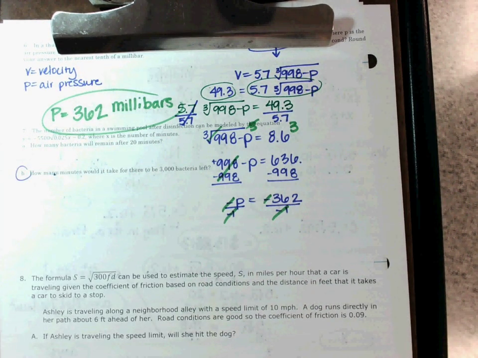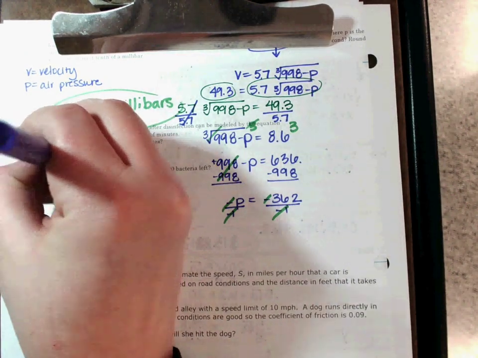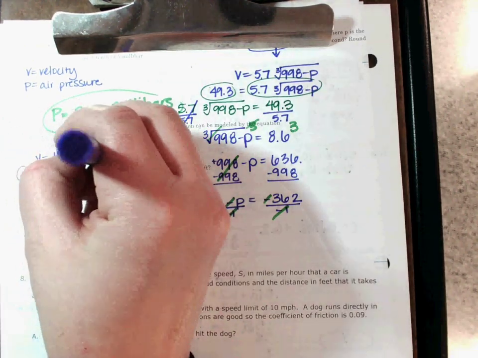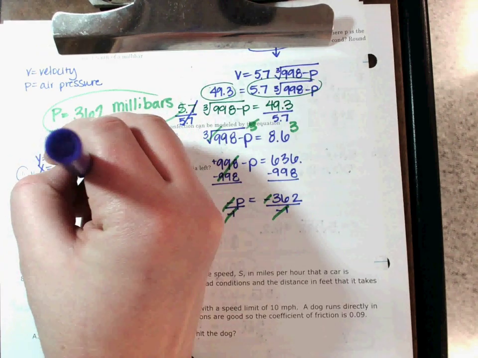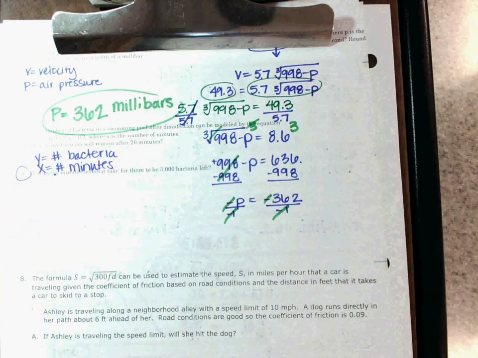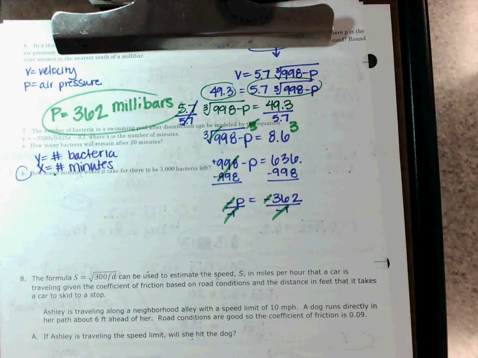Okay, so it says the number of bacteria in a swimming pool after disinfection can be modeled by this equation where X is the number of minutes. So Y is the number of bacteria and X is the number of minutes after they disinfected the pool. It says how many minutes would it take for there to be 3,000? So where are we plugging in 3,000 bacteria? For X or Y? Y.